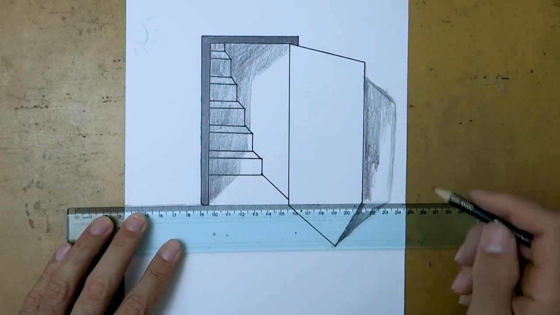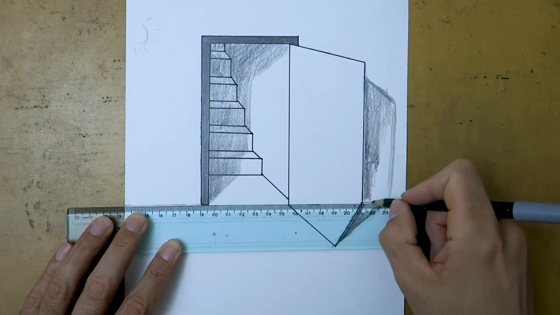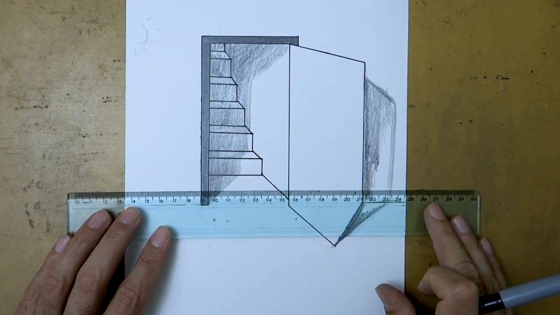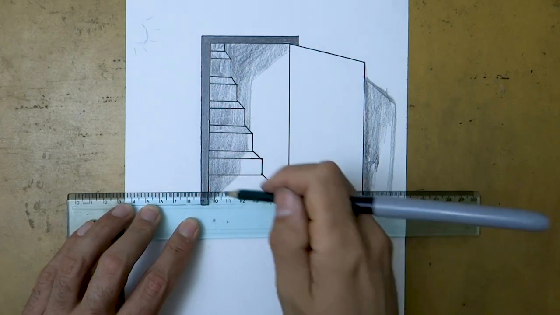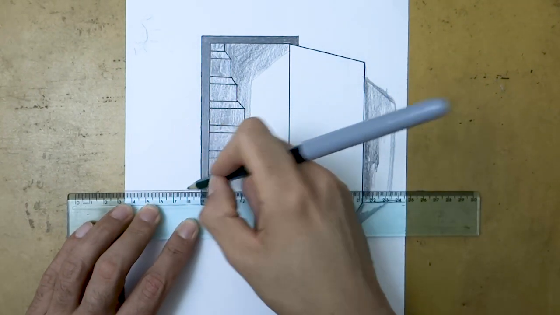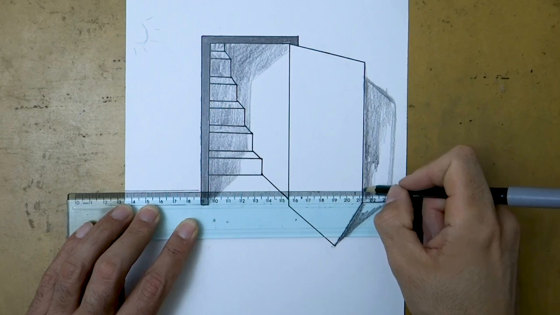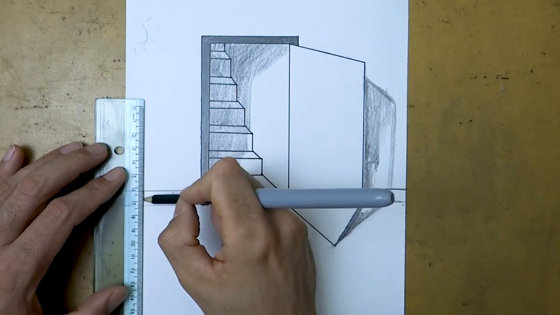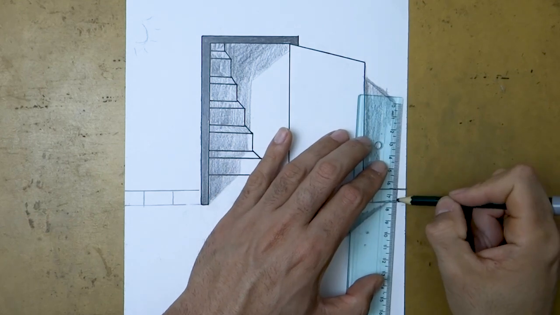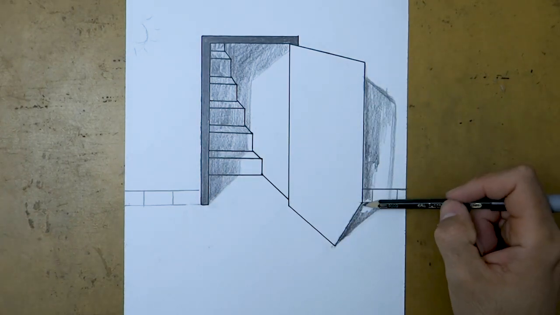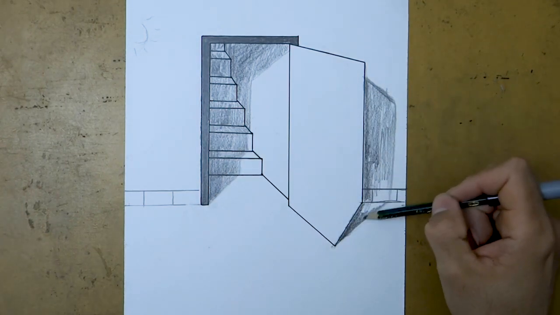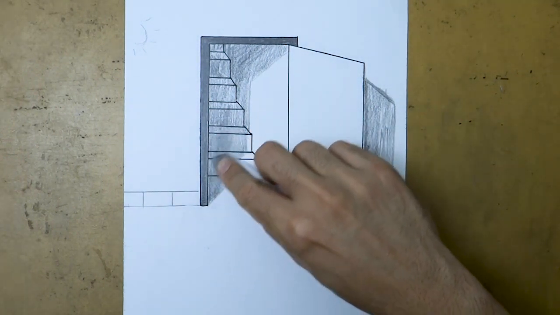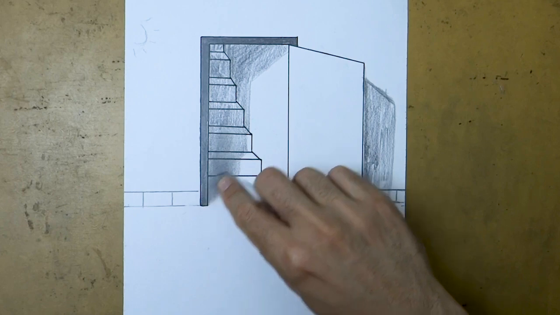Now I'm going to mark the line because I want to make it a bit more evident. The separation of what is the wall and what is the floor. Now I'm going to use the tissue paper and I will smudge the shadow.